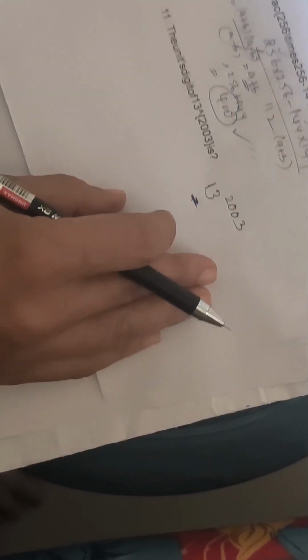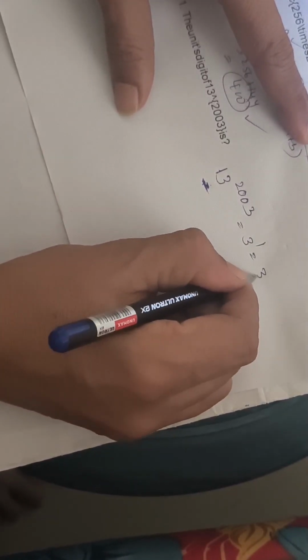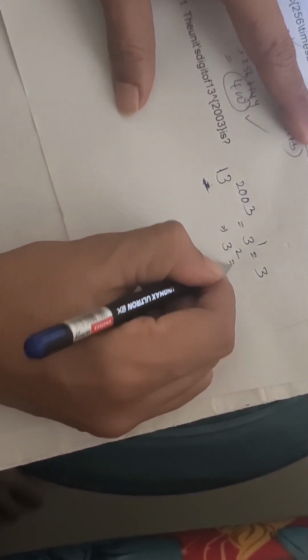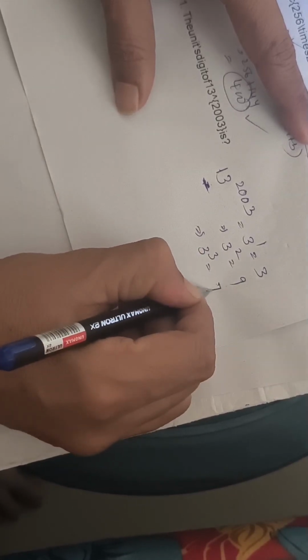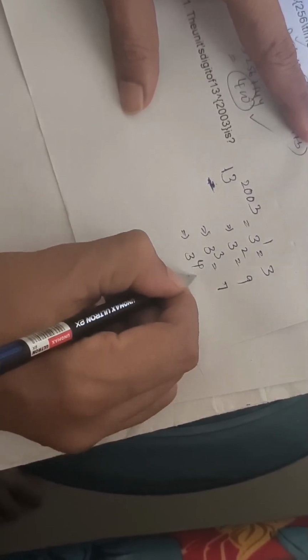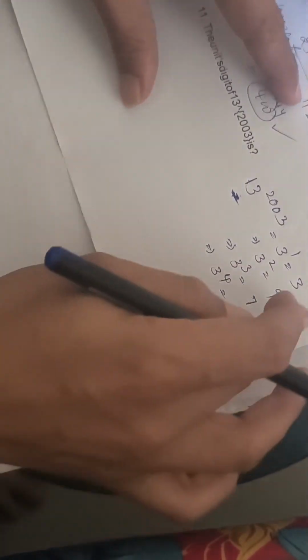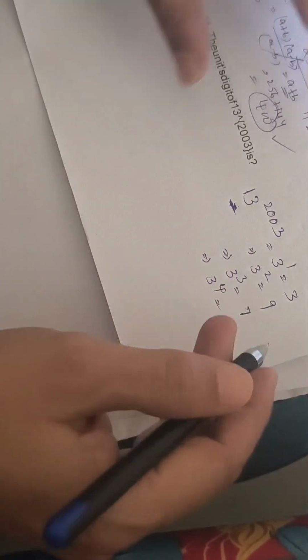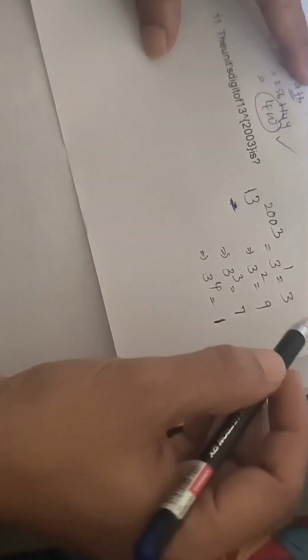So there is a sequence. 3 power 1 is equal to 3, 3 power 2 is equal to 9, 3 power 3 is equal to 27, I am taking the unit digit 7, 3 power 4 is equal to 81, unit digit 1. So there is a sequence, and this same sequence will repeat. These 4 digits only repeat. If you do 13 power 2003, the same numbers will repeat: 3, 9, 7, 1. Now here we have to find out what the unit digit is.